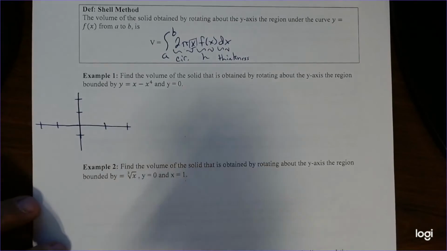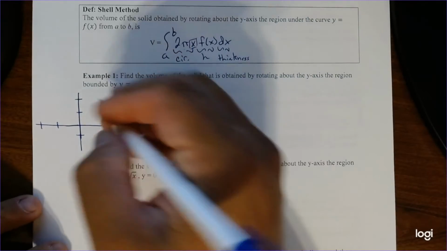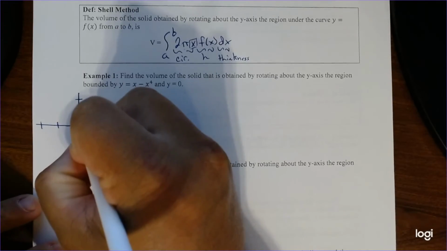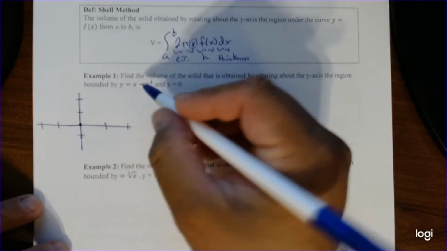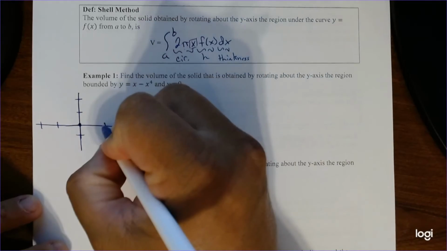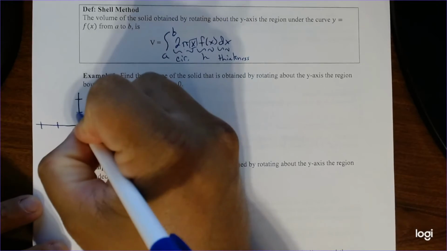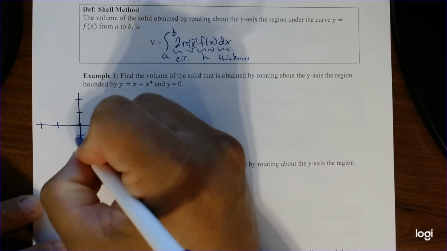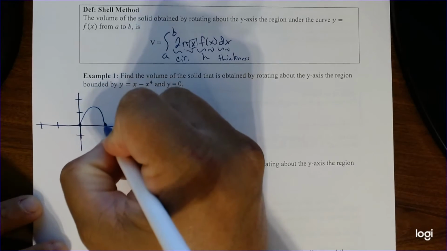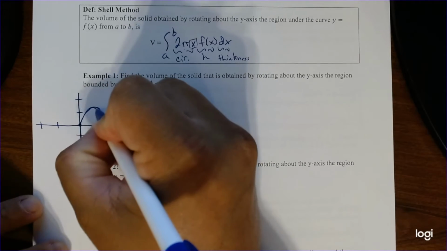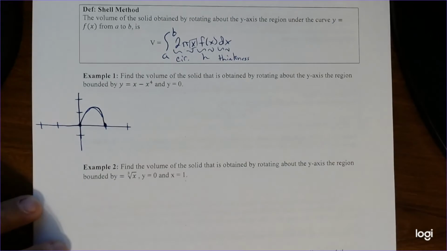When we plug in 0 for x, we get 0 out for y. If we plug in 1, 1 minus 1 is 0. Somewhere in between, it goes this way. We could graph it perfectly, but we don't care too much about that.